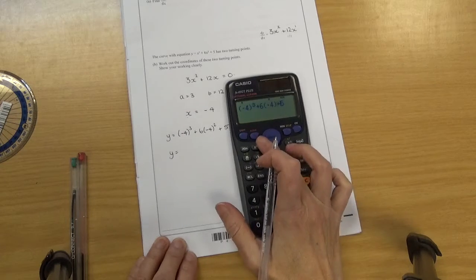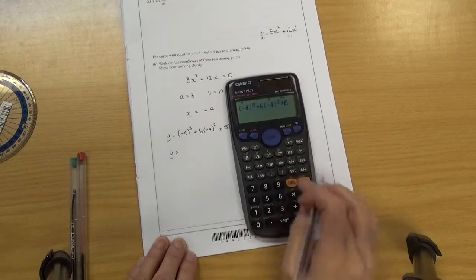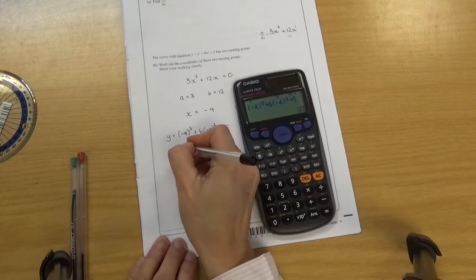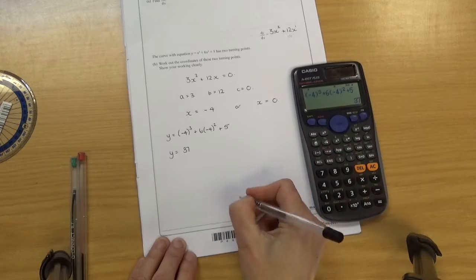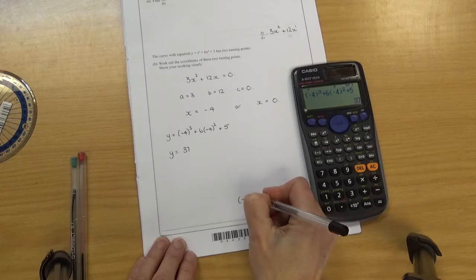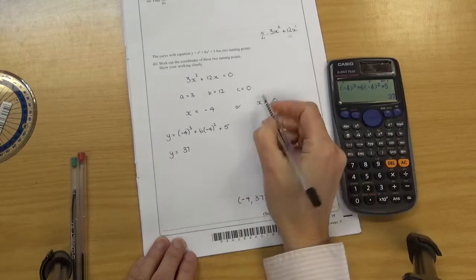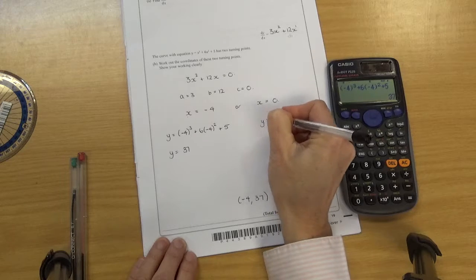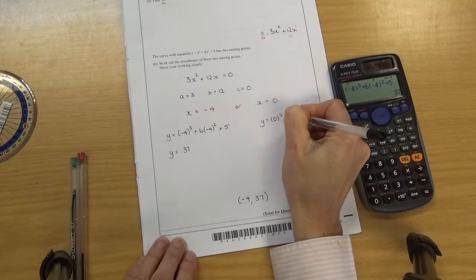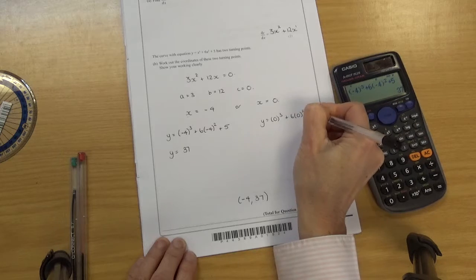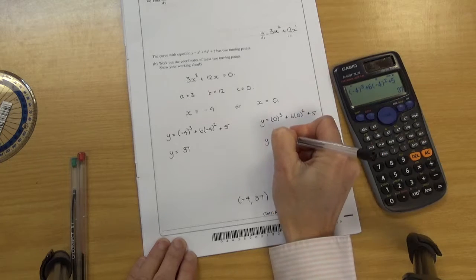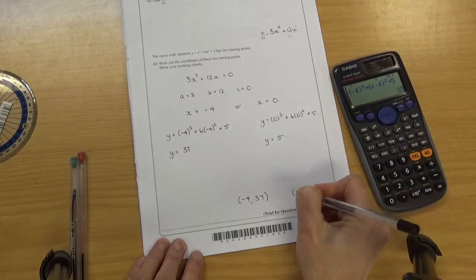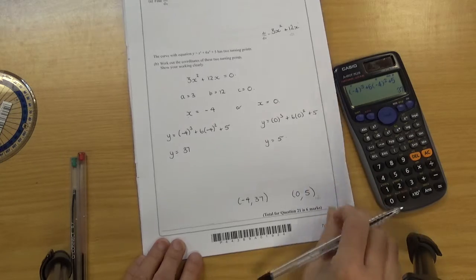Oh no, it was 4 squared, wasn't it? Is 37. So one of the turning points is negative 4, 37. Put x equals 0 into the formula, and I get y equals 5. So the other one is 0, 5.